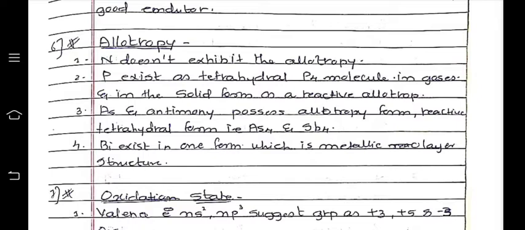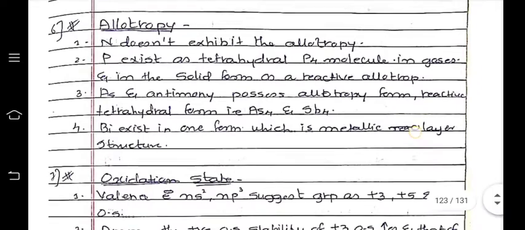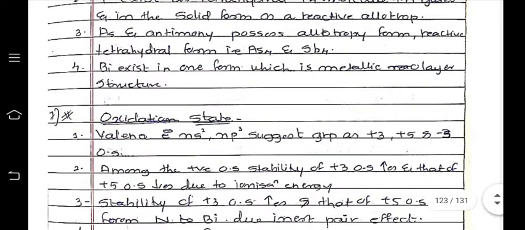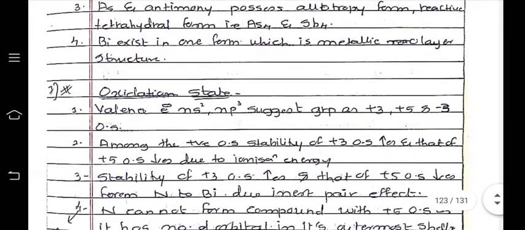Allotropy. Next property is allotropy. Nitrogen does not exhibit allotropy. Phosphorus exhibits the tetrahedral P4 molecule in gases and in the solid form as reactive allotropes. Arsenic and antimony possess allotropy from the reactive tetrahedral form, that is As4 and Sb4. Bismuth exists in one form, which is a metallic layer structure.